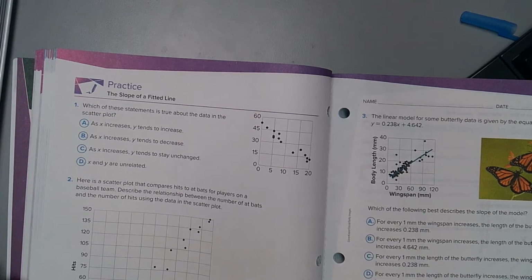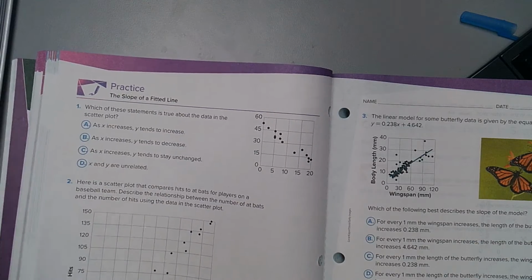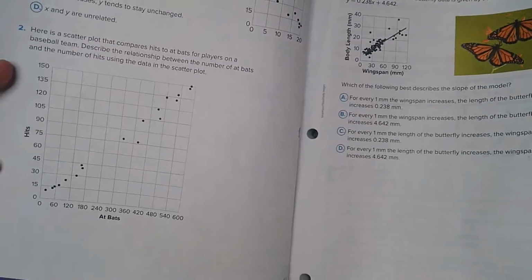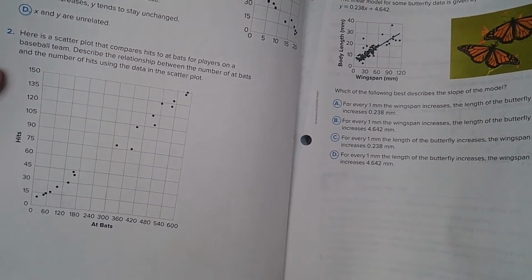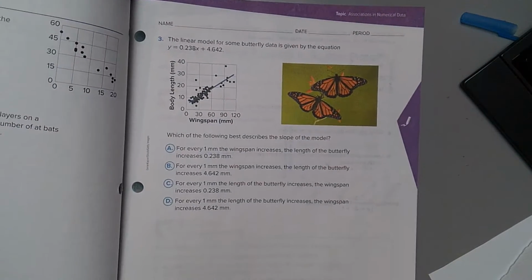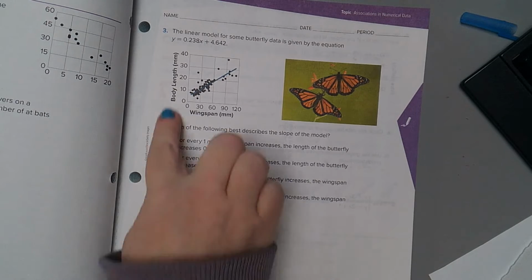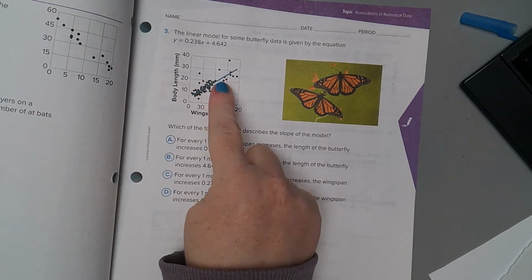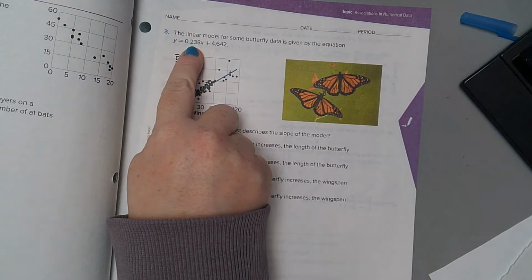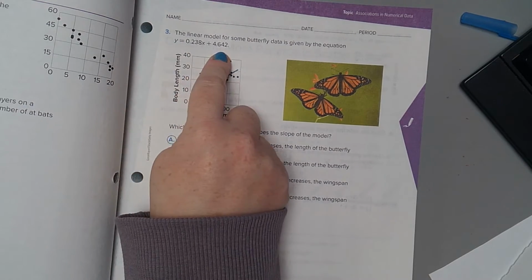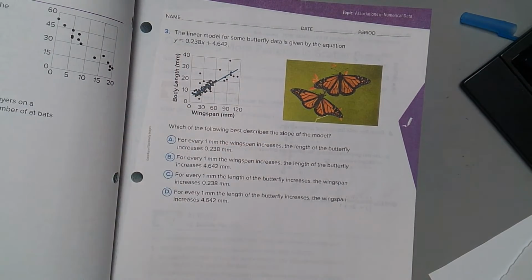Here's a scatter plot. Compare the hits. So describe the relationship. Is it linear? Is it positive? Is it negative? Is it nonlinear? Is there no association? Questions about a table based on the line, based on your points.